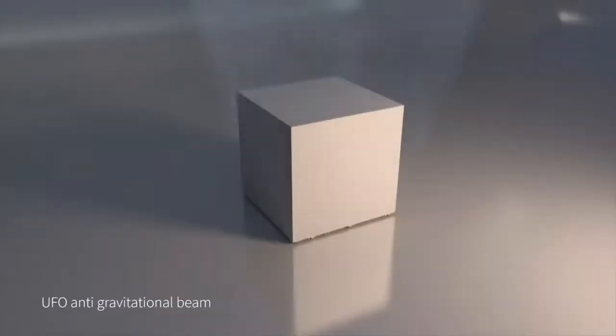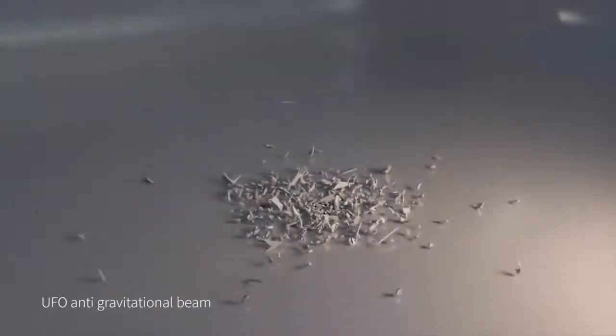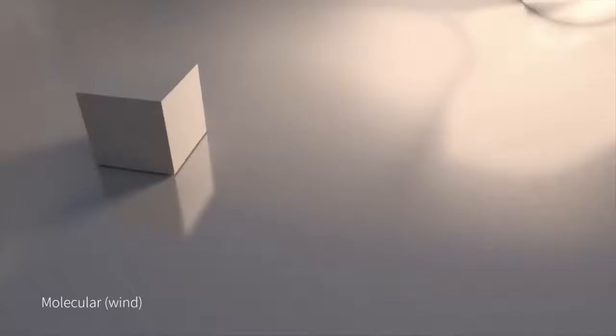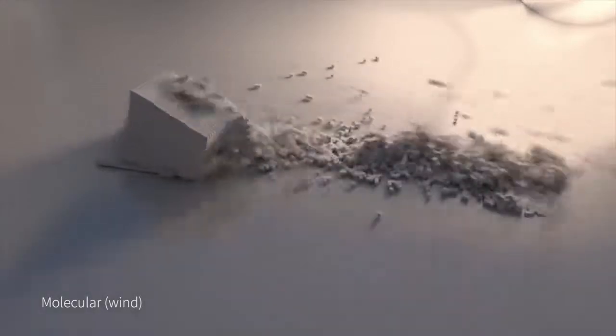So today we're gonna learn about soft body, rigid body, build modifier, explode modifier, cloth simulation with zero stiffness, boolean modifier, molecular and molecular second time for the wind.